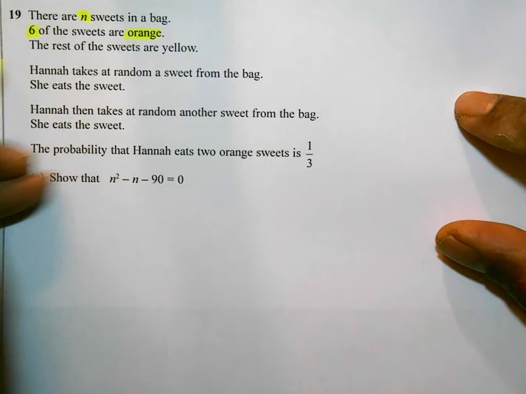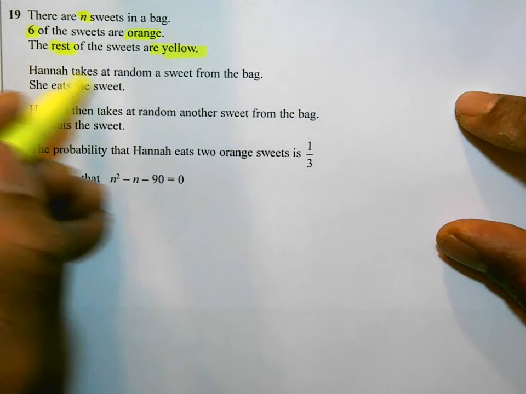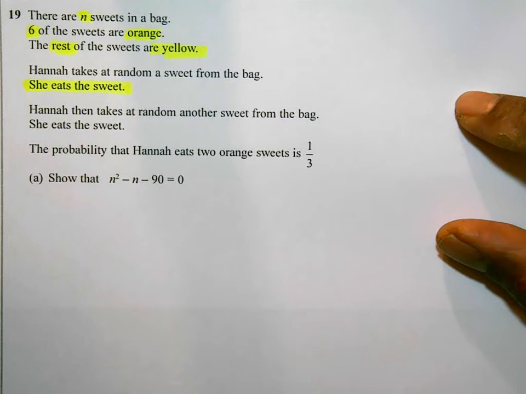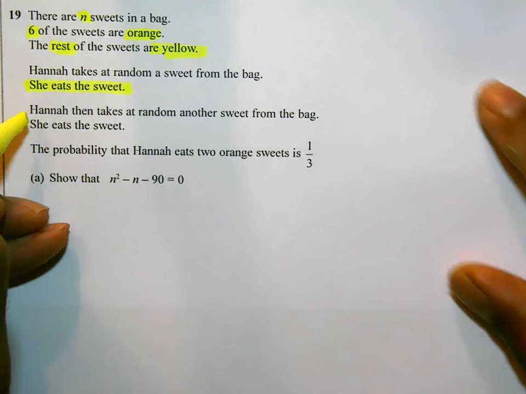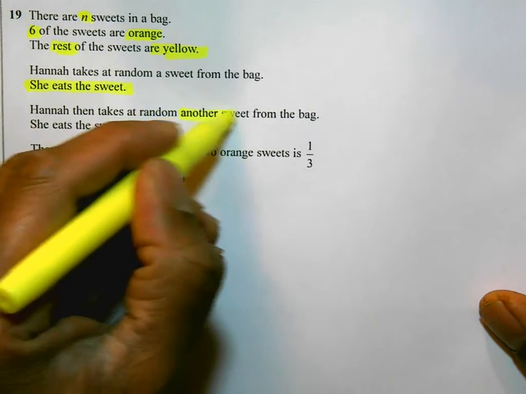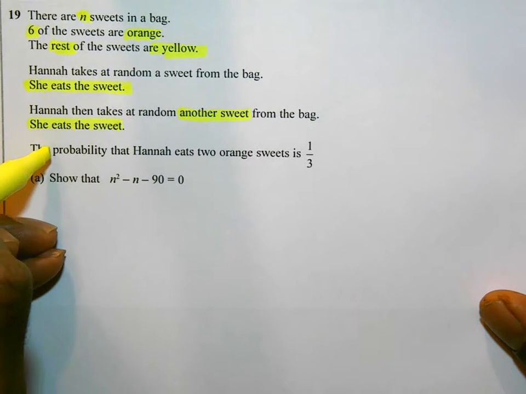Hannah takes at random a sweet from the bag and she eats the sweet. So that means she doesn't put it back in. Hannah then takes at random another sweet from the bag and she eats that sweet as well. The probability that Hannah eats 2 orange sweets is 1/3. And we need to show this expression.